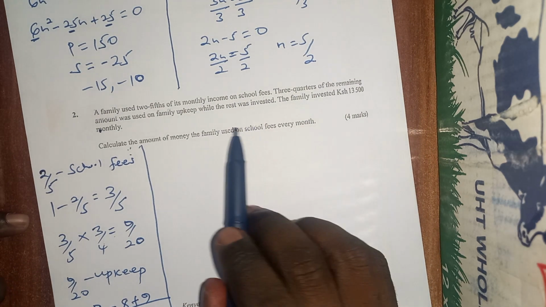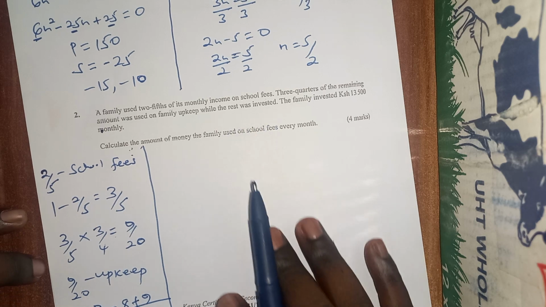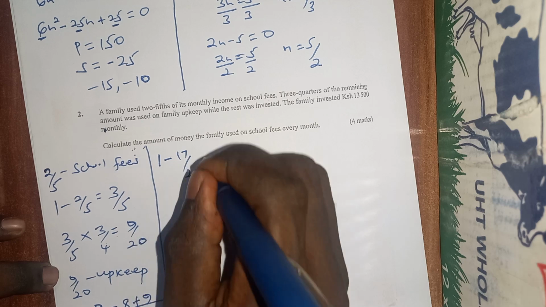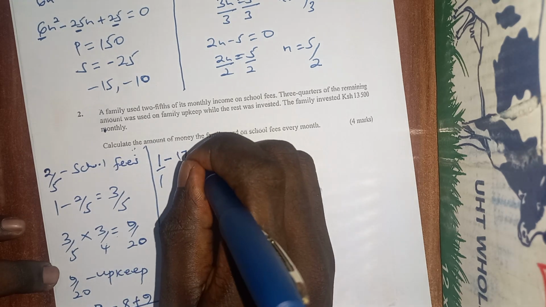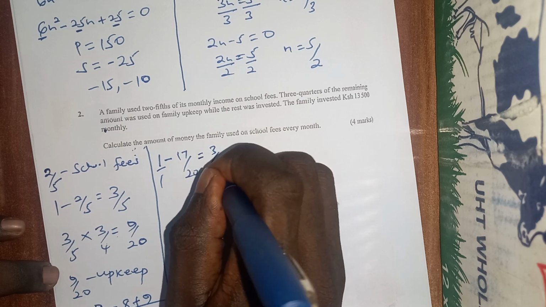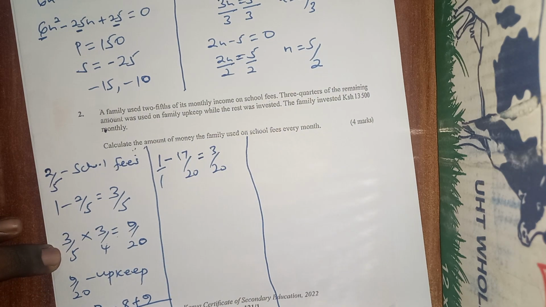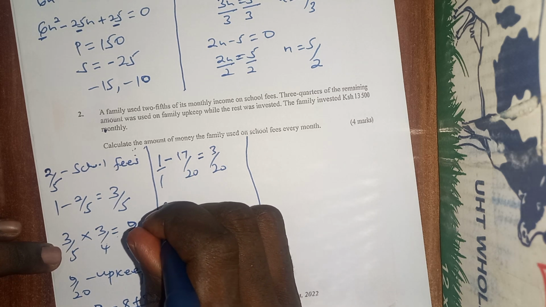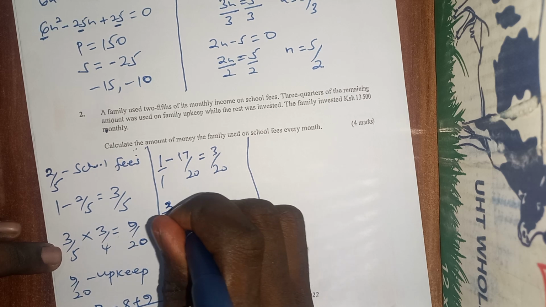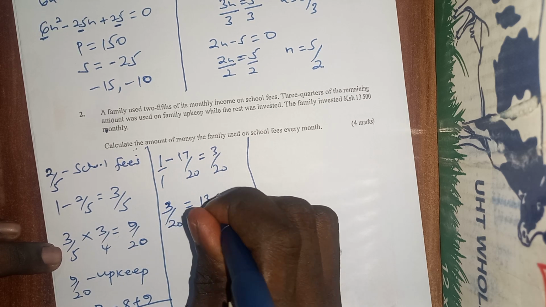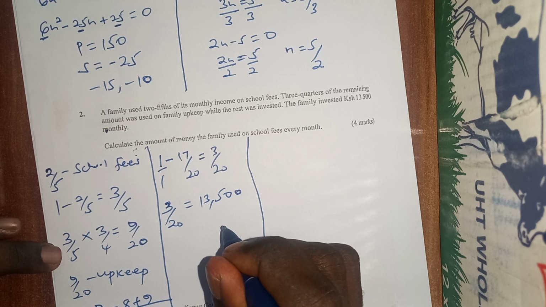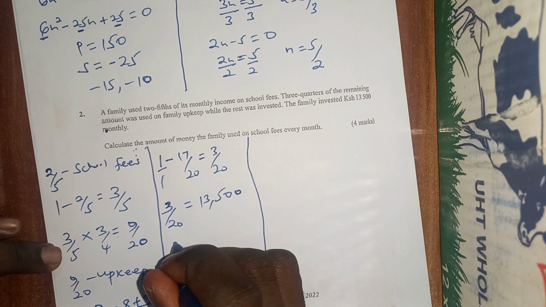Now it's saying while the rest was invested. Okay, so we take 1 minus 17/20, which is the same as 3/20 now. Okay, so if 3/20 is what was invested, so 3/20 is what is equivalent to 13,500. What about the 2/5, which is spent on school fees?